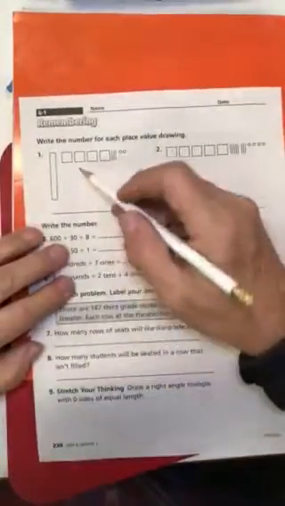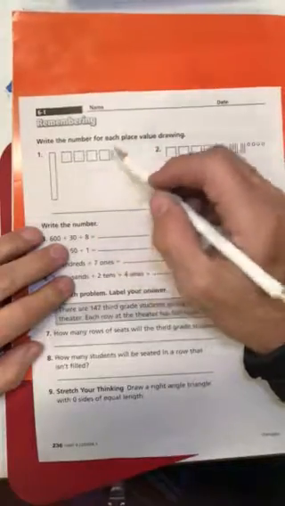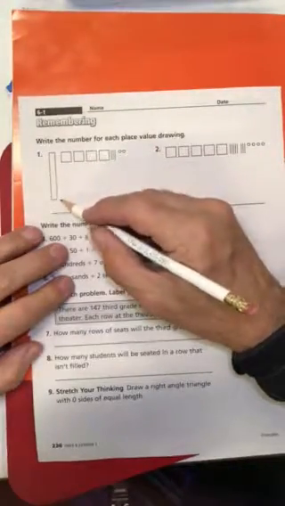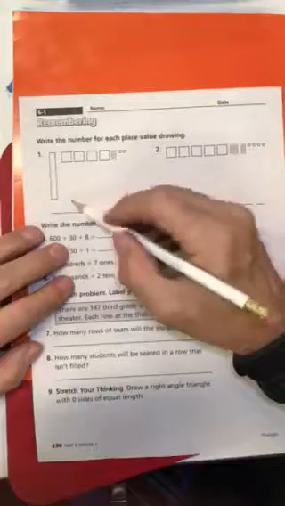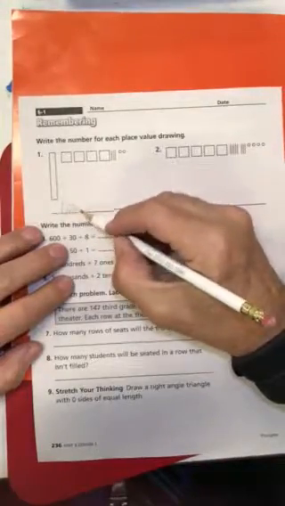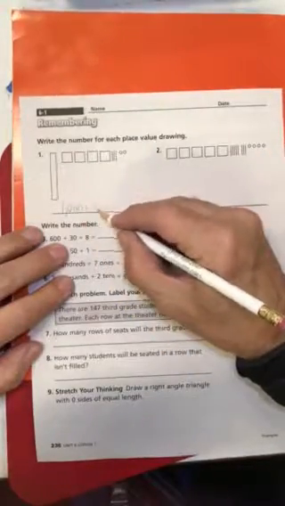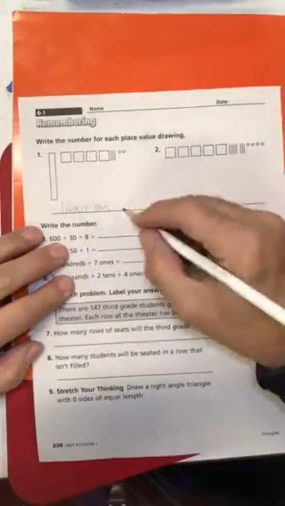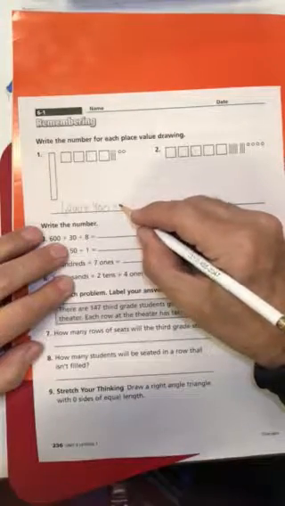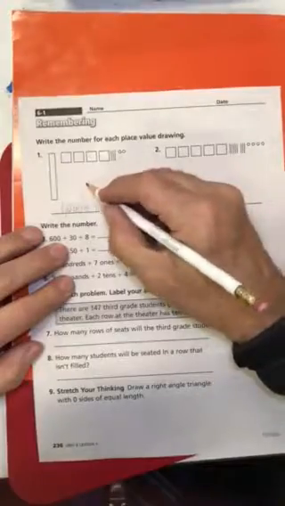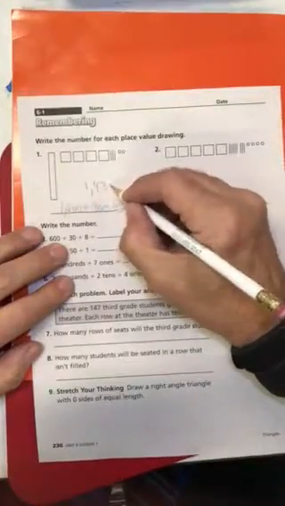Looking at the other side, you're going to have fun with this. This is 1,000, and you add it to hundreds. This is 1, 2, 3, 4 hundreds. This is 3 tens, so it's 30, and then 2 ones. So it's 1,431.